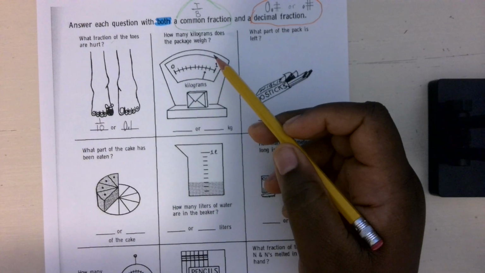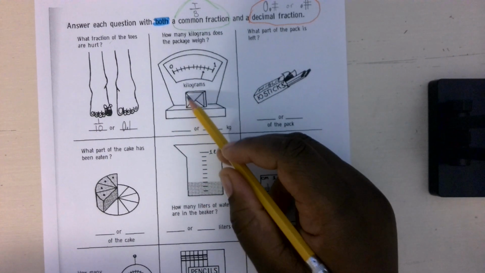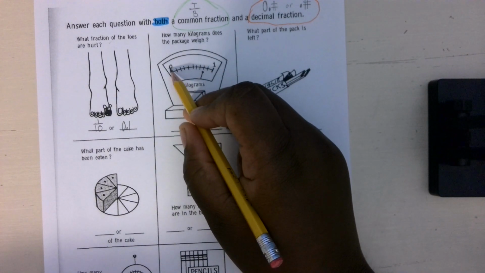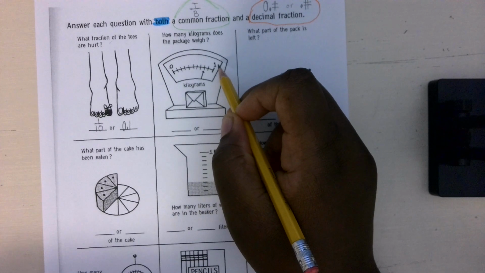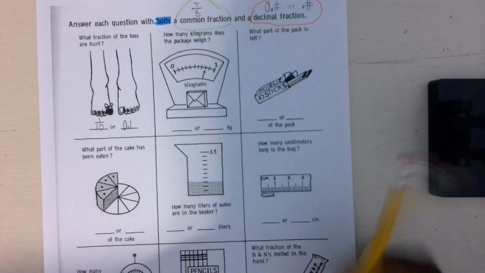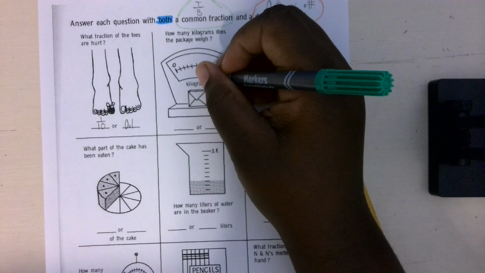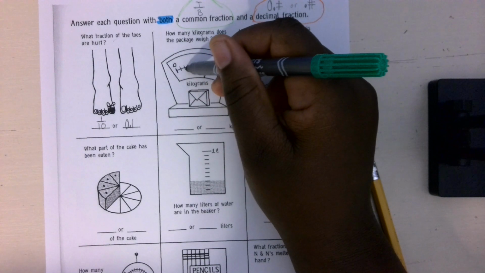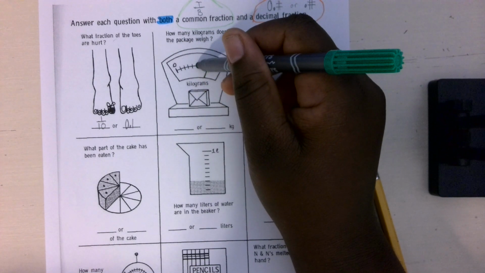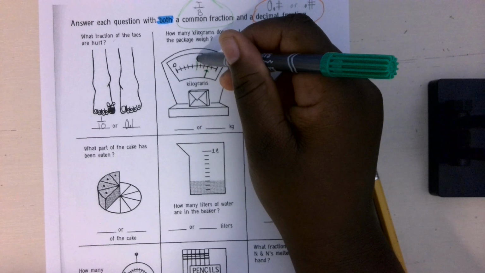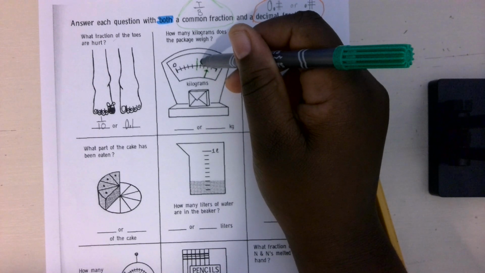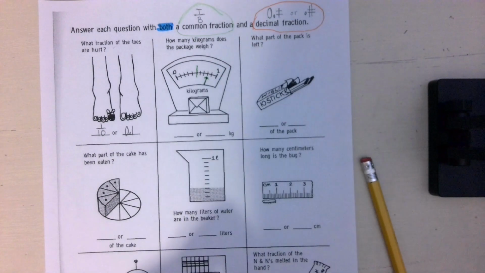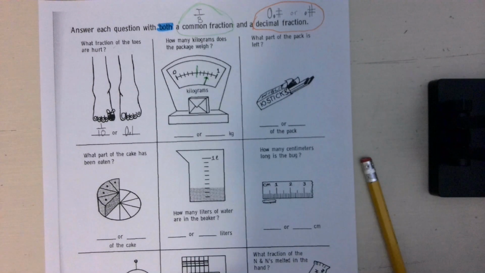How many kilograms does the package weigh? So here's a scale. There's a package here. The scale starts at 0 and goes all the way to 1. The scale does not reach all the way to 1. It's pointing here. And so 1/10, 2/10, 3/10, 4/10, 5/10. That's my 5/10 mark. 6/10, 7/10, 8/10. The package is 8/10 of a kilogram.